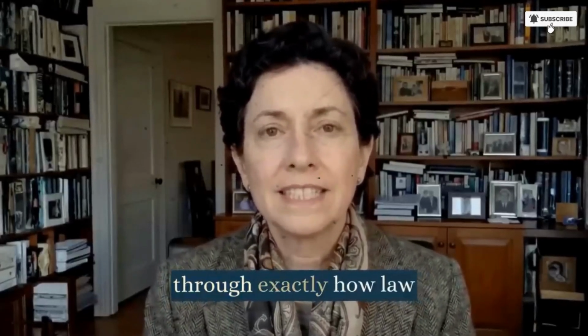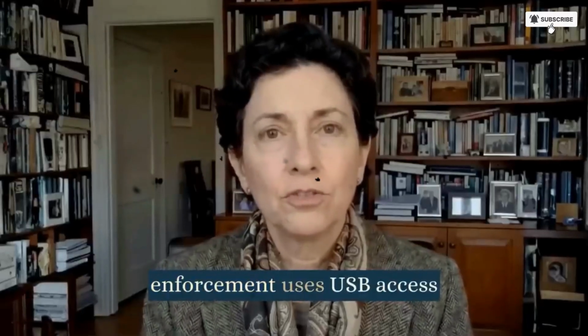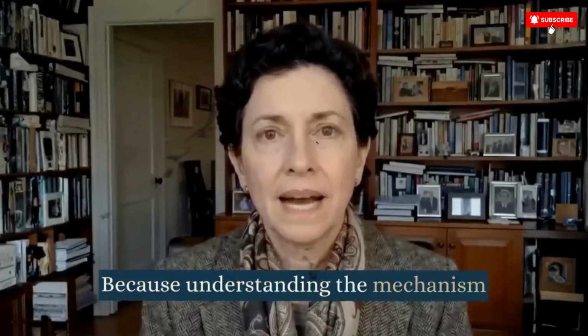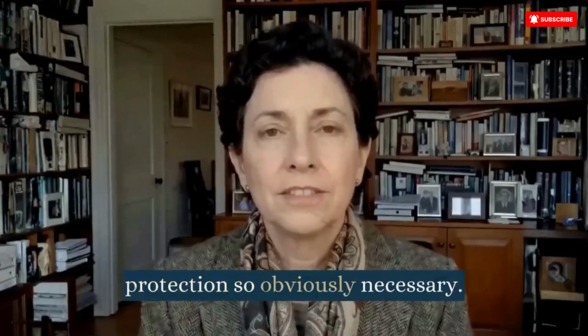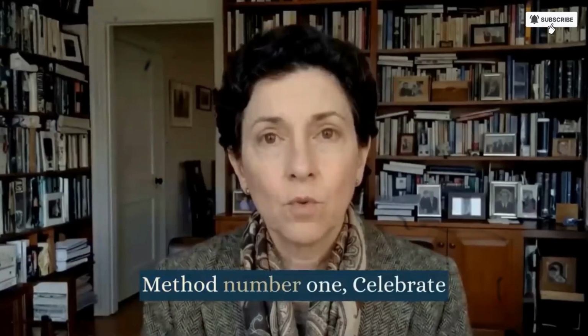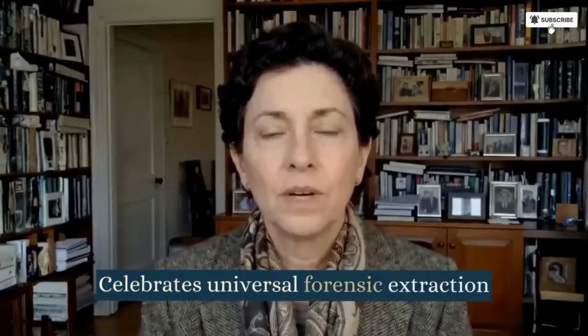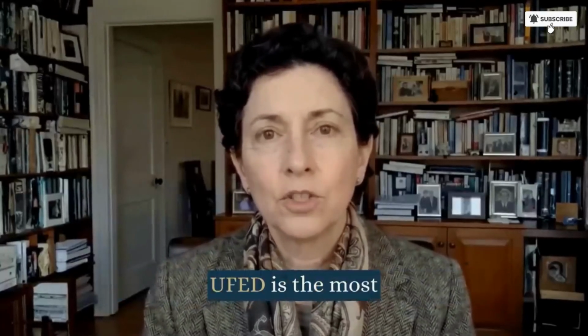Let me walk you through exactly how law enforcement uses USB access to extract data from phones, because understanding the mechanism is what makes the protection so obviously necessary. Method number 1, Cellebrite UFED. Cellebrite's Universal Forensic Extraction Device.